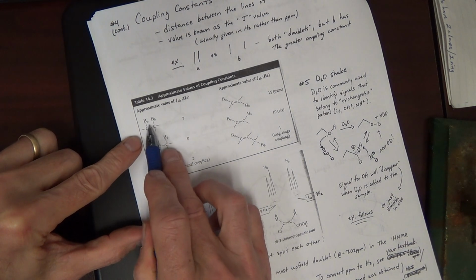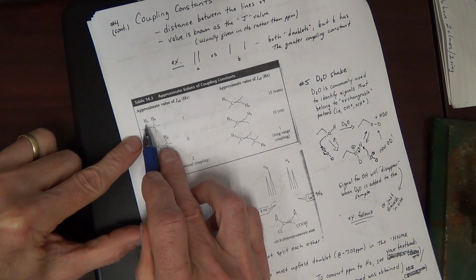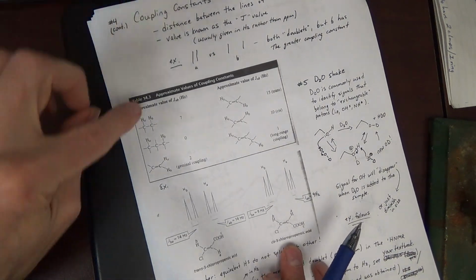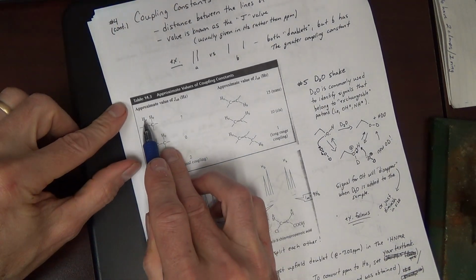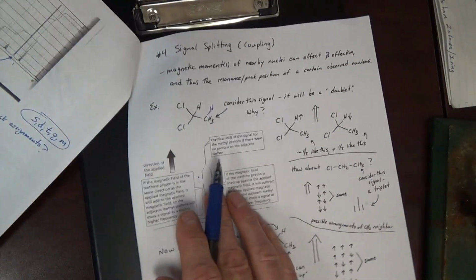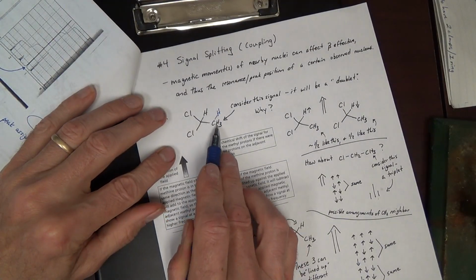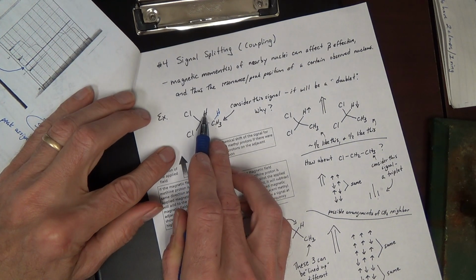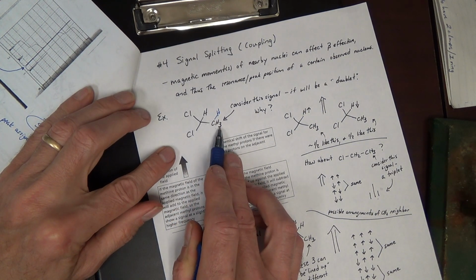With alkanes, okay, if two different H's are splitting each other, by the way, the terminology is splitting each other because if B is splitting A, then A has to split B. Just back over here. If this signal is split by the H, then the H signal must also be split by the methyl.